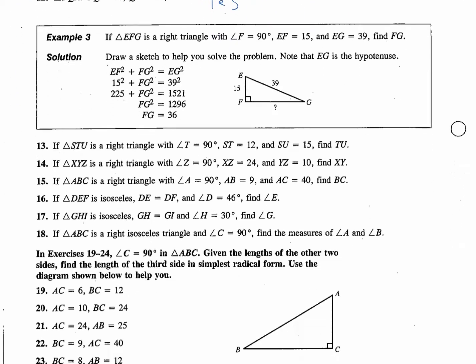So again, here's the example of the word problem that they're doing. So you might want to read this example and then try it. Again, there's not a whole lot of room here, so you're going to want to do this on a separate sheet of paper. All right, so it says if triangle STU is a right triangle with angle T at 90 degrees. So we need to draw that out. So I'm going to draw this here. Here's 90 degrees, and this is angle T.